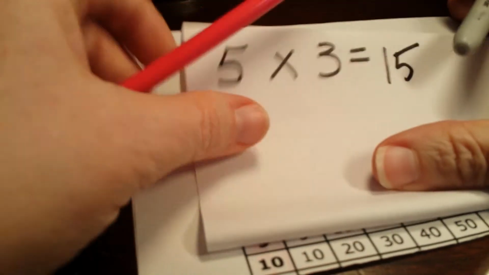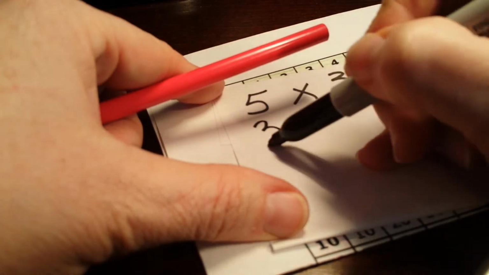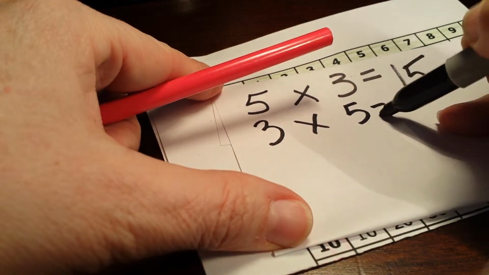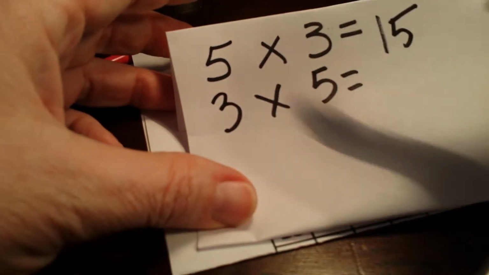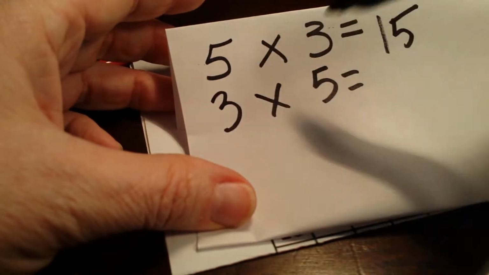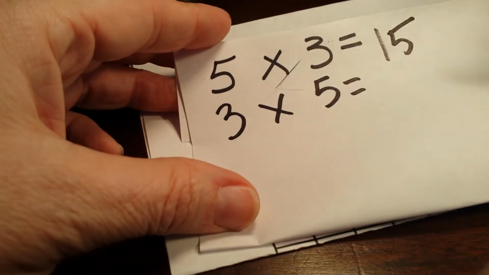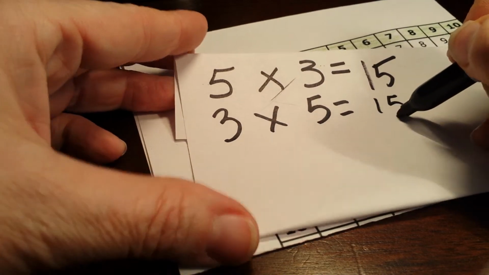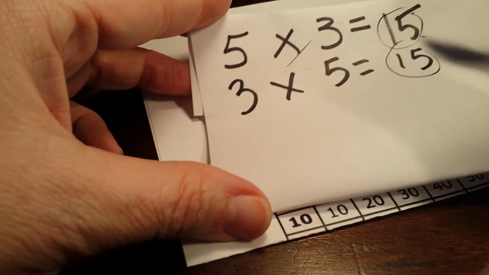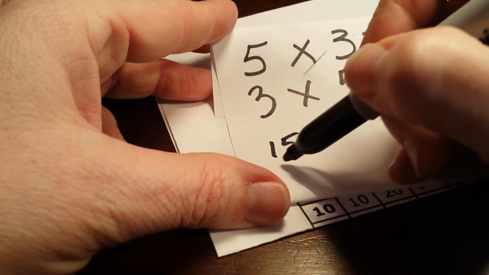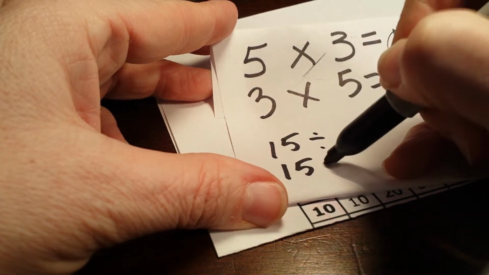And 3 times 5, what would that equal? Remember, we can just turn our facts around. It's really the same problem, 15. And our product is the biggest. So now for division, we start with the biggest.